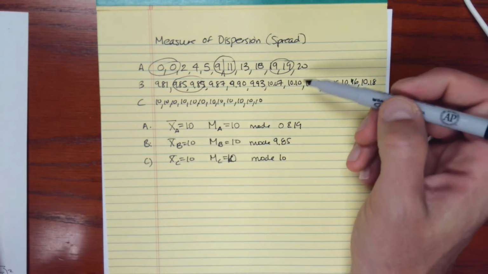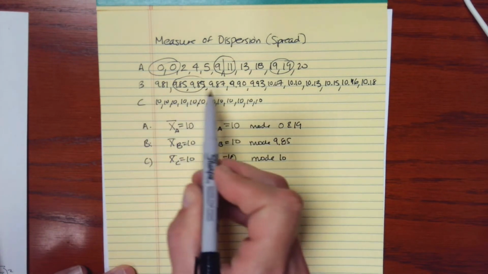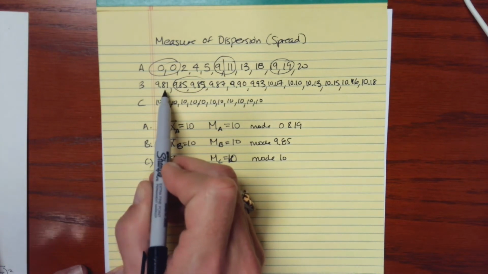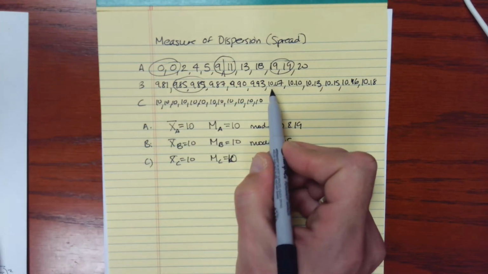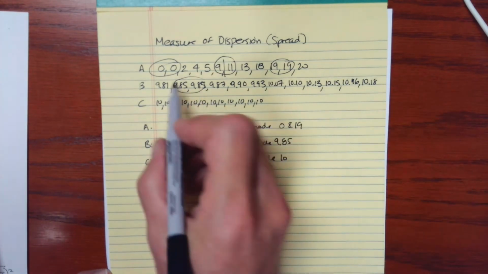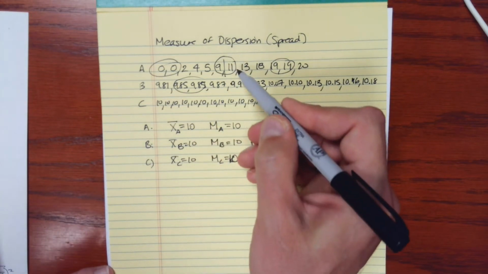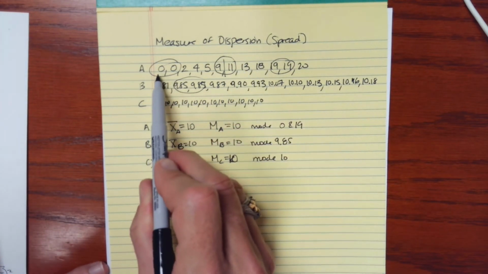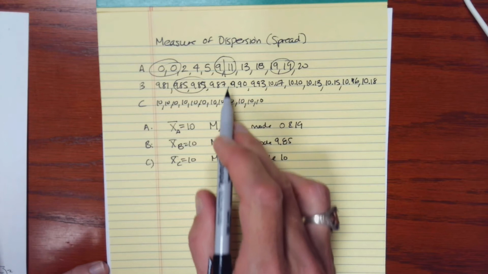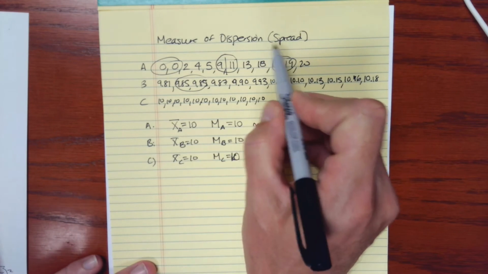And yet we can see that we have data set C with all 10s, and data set B where the values are very close to 10, separated by less than 2/10. In data set A they are more spread out than in B, and certainly more than in C. We have values from 0 to 20. So I want some way of measuring how spread out the values in a data set are. That's why we need these measures of spread.